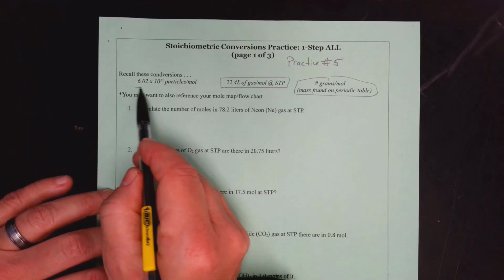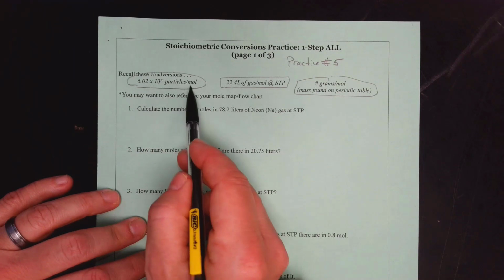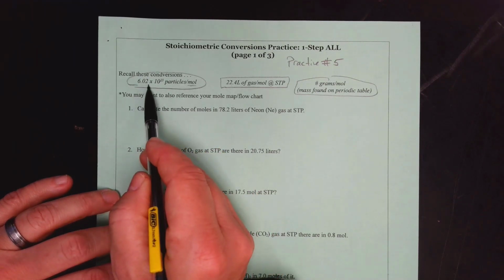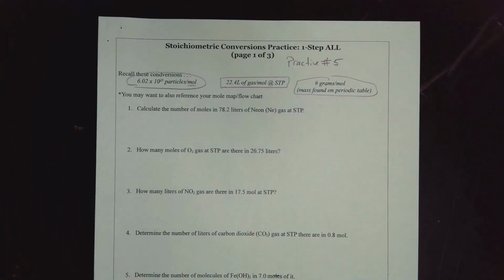And finally, the last thing we learned was moles and particles: for every mole that we have, it's going to be 6.02 times 10 to the 23rd if we have a mole of any particle, and that particle can be atoms, molecules, Skittles. I'm obsessed with Skittles, apparently.